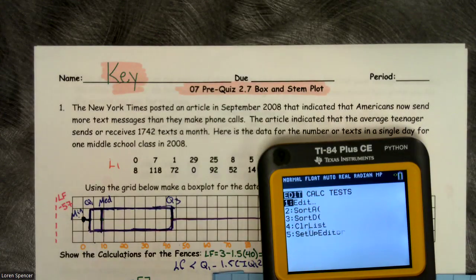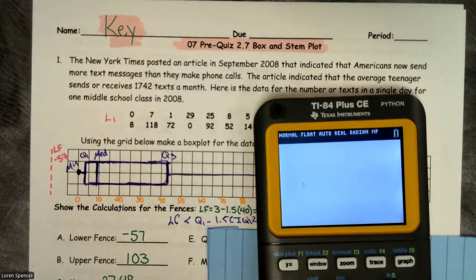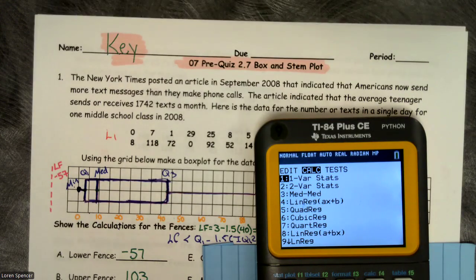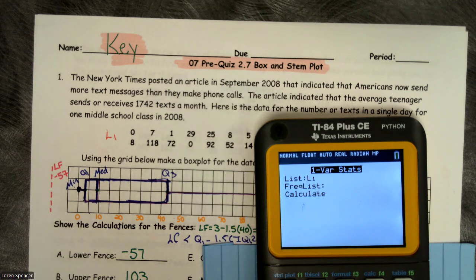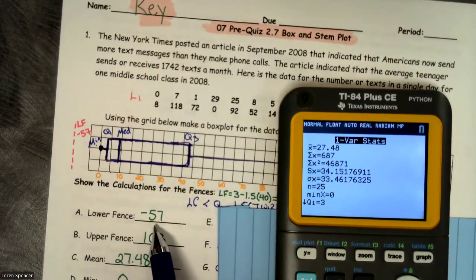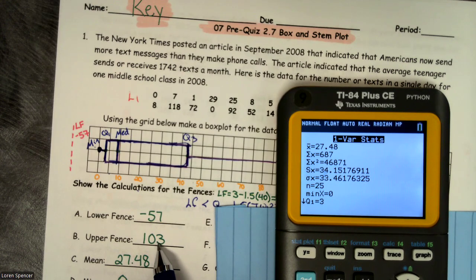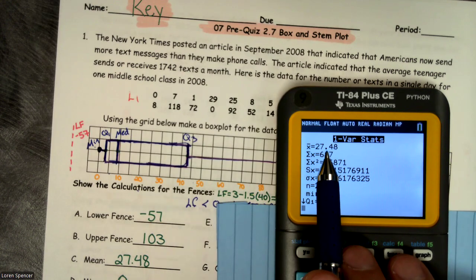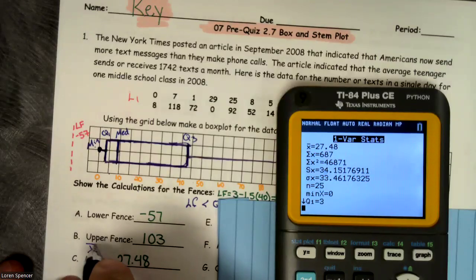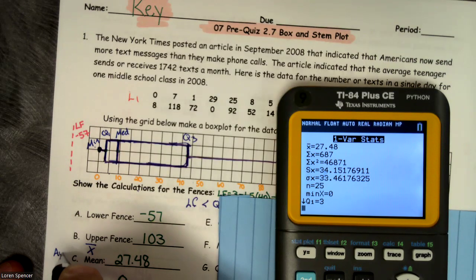Okay, so first off, I'm going to press the stat button. I'm going to arrow over to calc, and I'm going to go to one variable statistics and press enter. My data is in L1, and the very first thing it asks for is a lower fence. Not ready for that, not ready for the upper fence, but I can go ahead and do the mean, which is 27.48. That's my x bar.